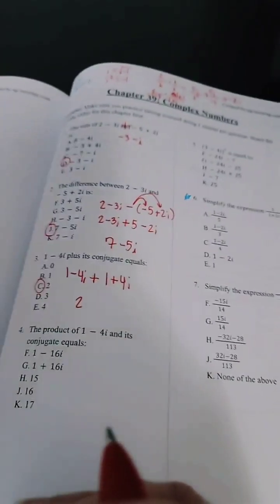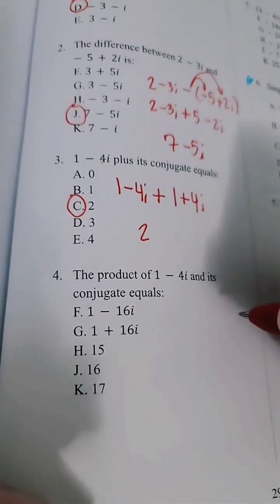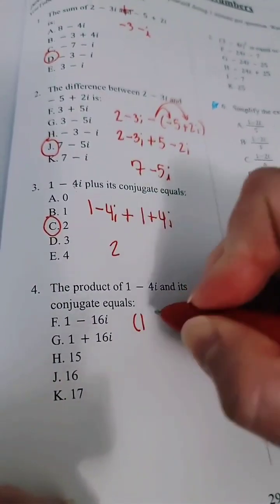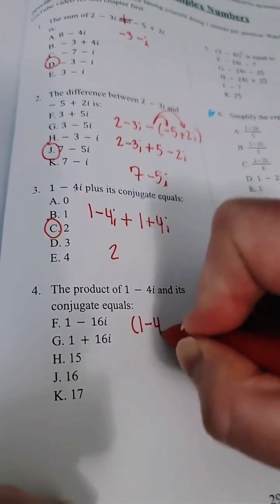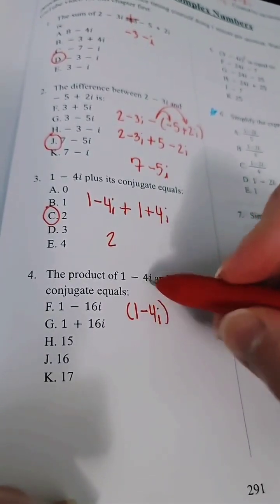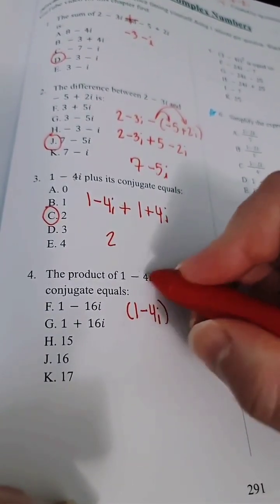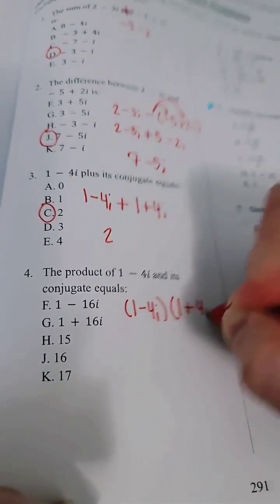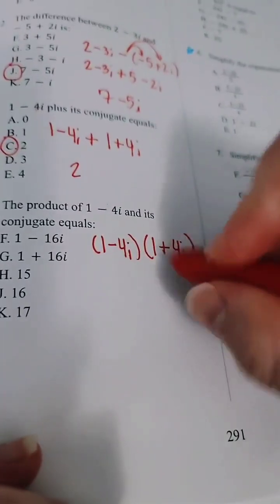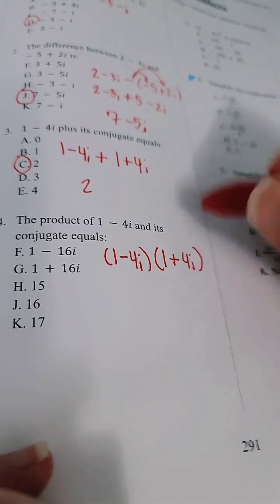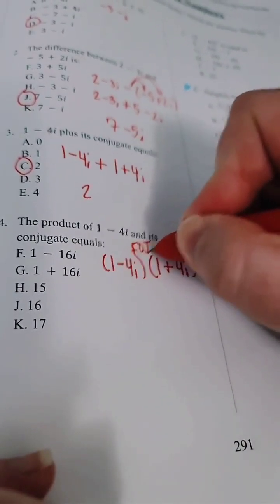So let's go to number 4, the product of 1 minus 4i and its conjugate equals. Product means multiplying, so we're doing 1 minus 4i times its conjugate. Conjugate just means you change the sign of what's in front of i. So instead of minus, it's plus. So it'd be times 1 plus 4i. So now we have 2 terms plus or minus in parentheses times 2 terms plus or minus in parentheses. So that means we have to FOIL this out.